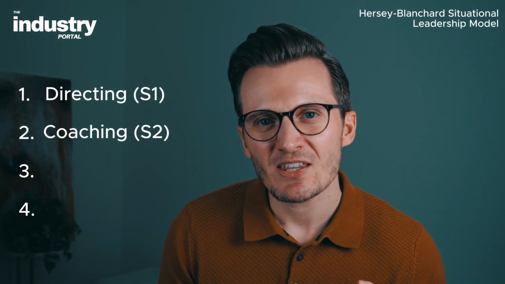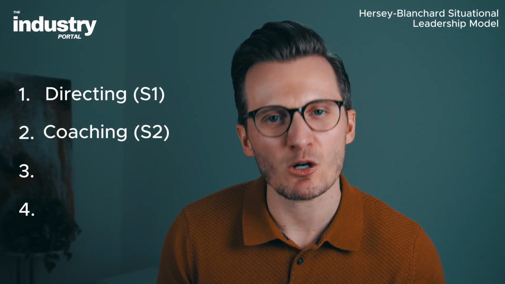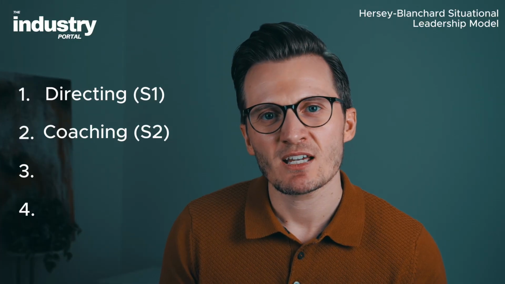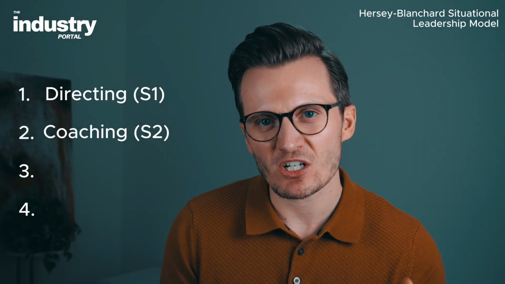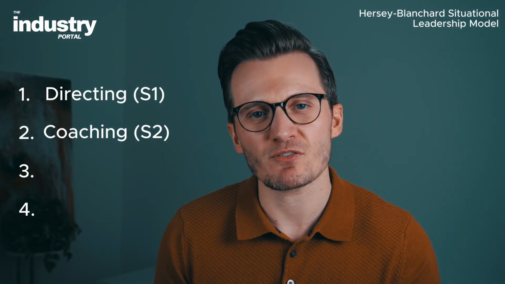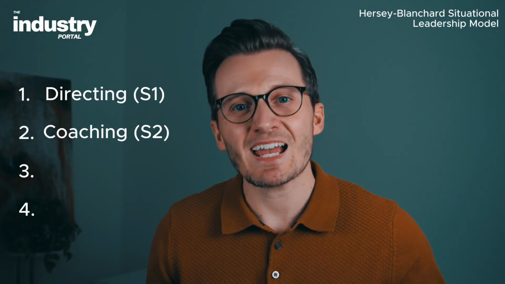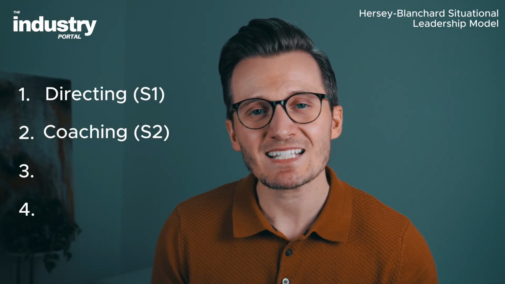In this style, the leader combines clear direction with emotional support, encouragement, and coaching. The leader continues to provide structured guidance while also helping team members build self-esteem and motivation. The goal is not just to improve competence, but to elevate the individual's morale and engagement with the task.